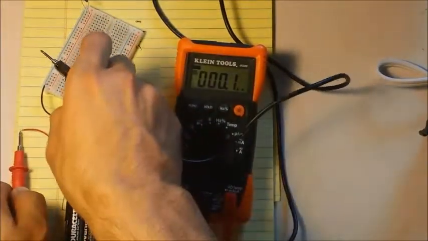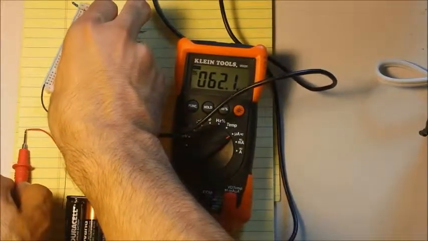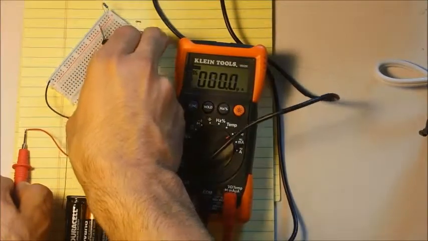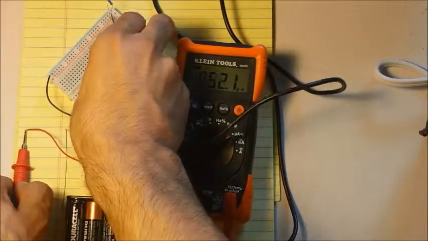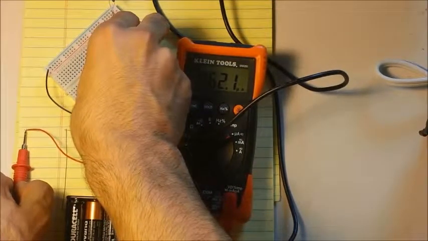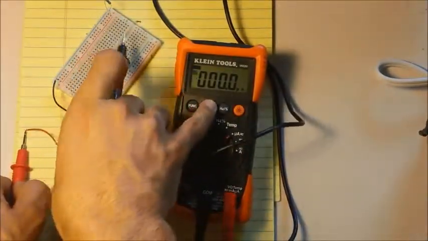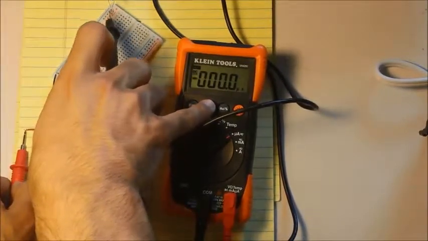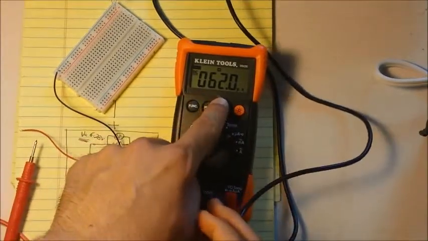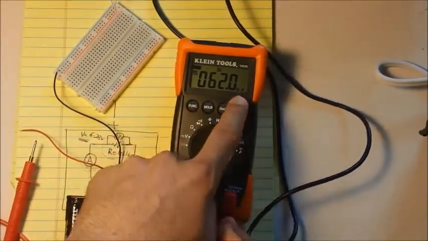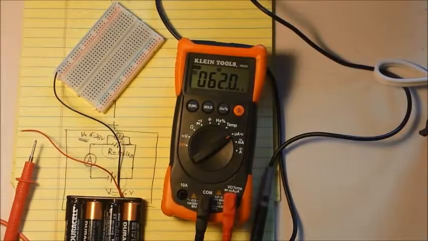Make sure that it's DC. We can see now the current is 62.1. Let me try to hold the reading. So it's actually 62.0 microamps. So now we measured the current easily.